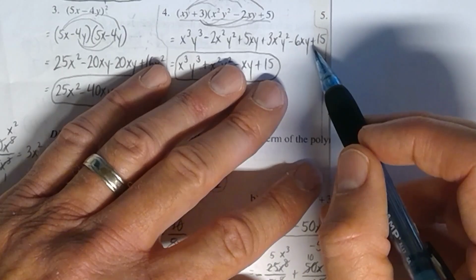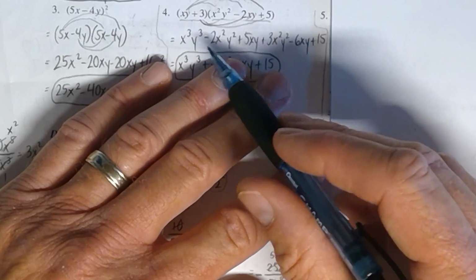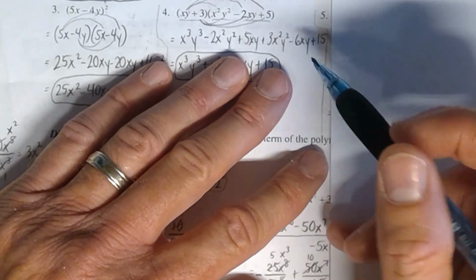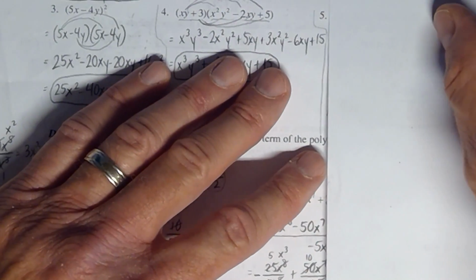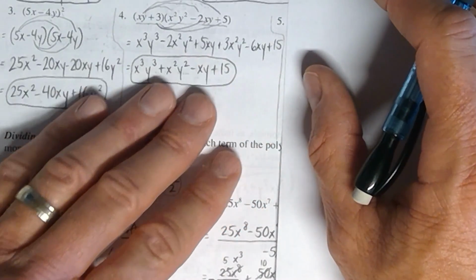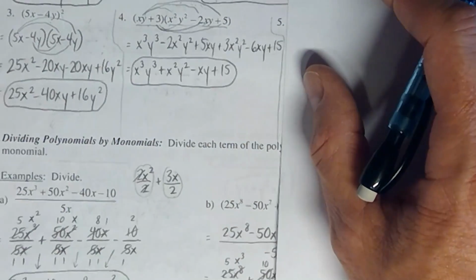Once again, the parentheses are gone and all the multiplications have been completed. And so now we have a normal polynomial. It's a big one, but it's still a normal polynomial with no parentheses, just a bunch of terms being added and subtracted together with pluses and minuses in between. So we combine like terms, and we get this right here.